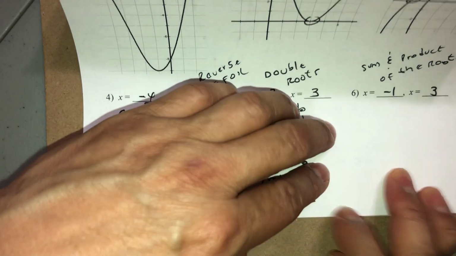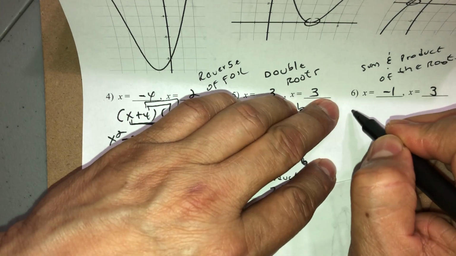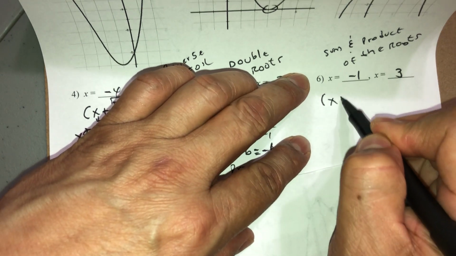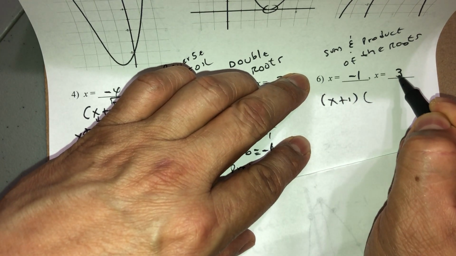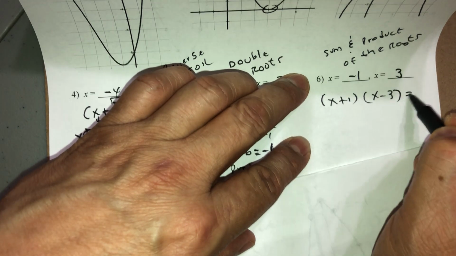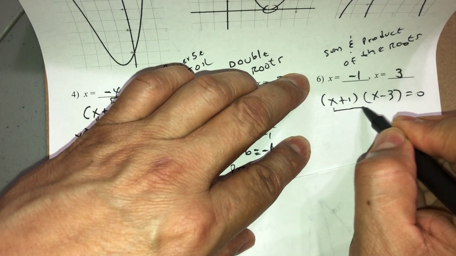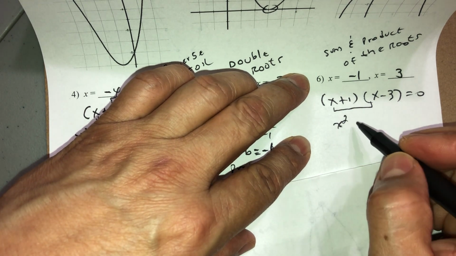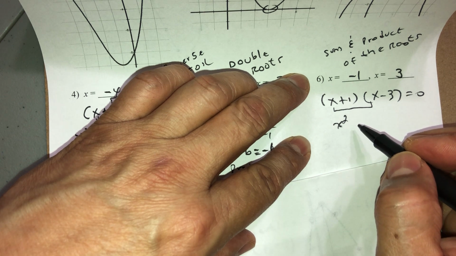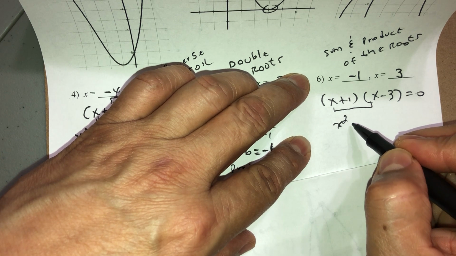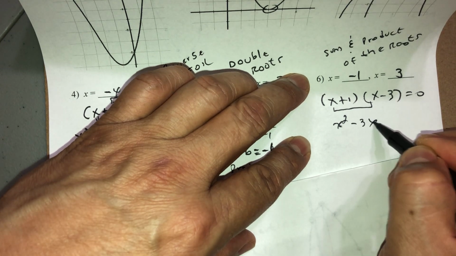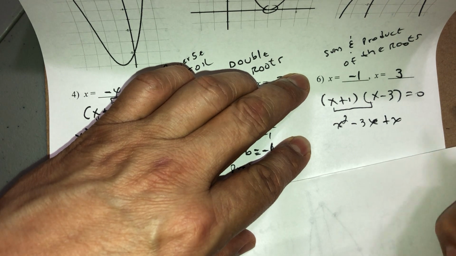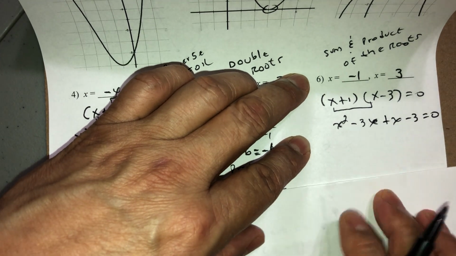Now here, I'm going to use the FOIL, right? So I know a lot of you feel more comfortable with that. So in this one, the root is negative, so the factor has to be positive. Now this root is positive, so the factor has to be negative. And let's FOIL it, all right? That will give me x squared minus 3x plus x minus 3 equals 0.